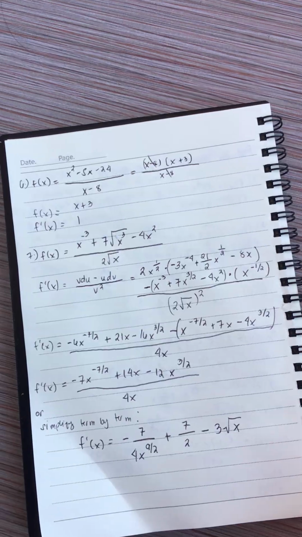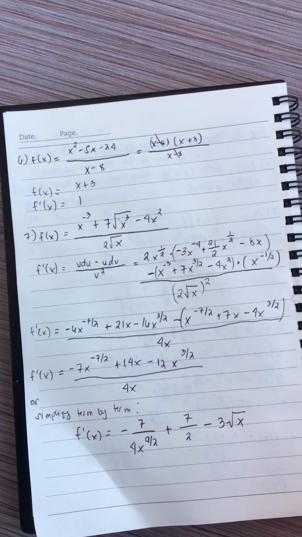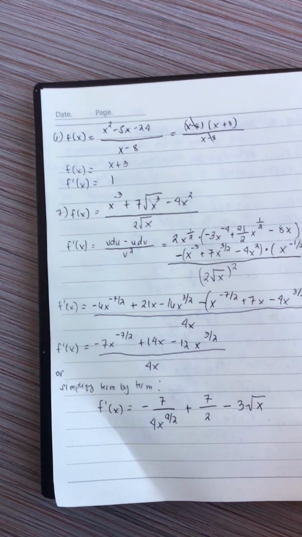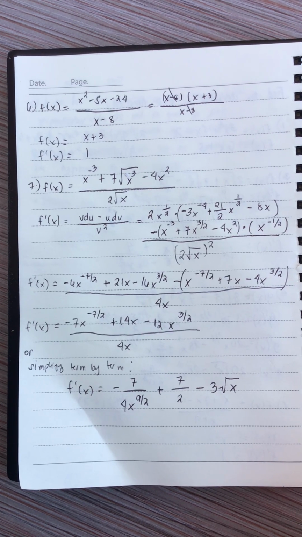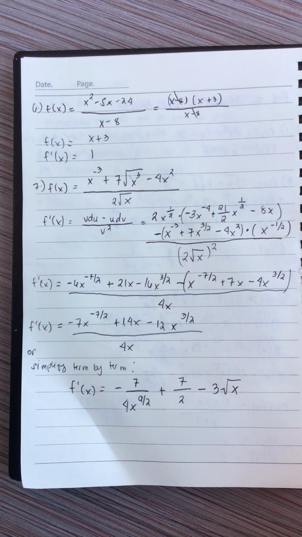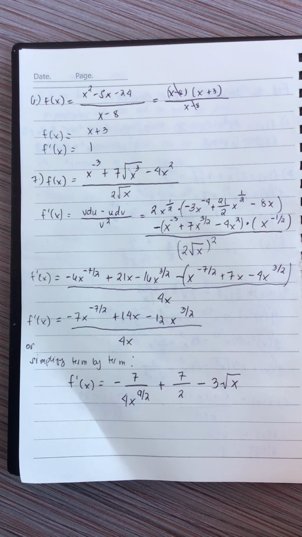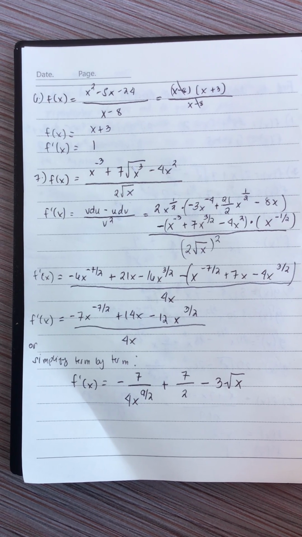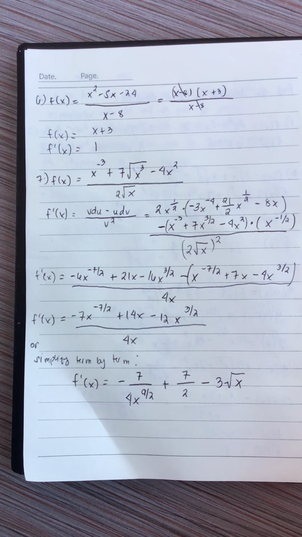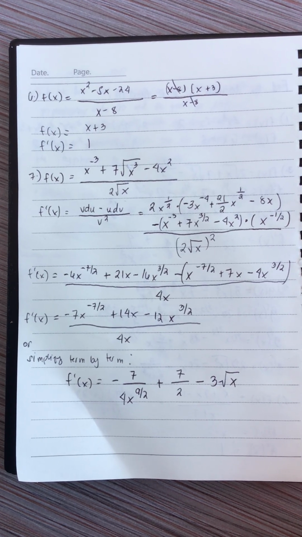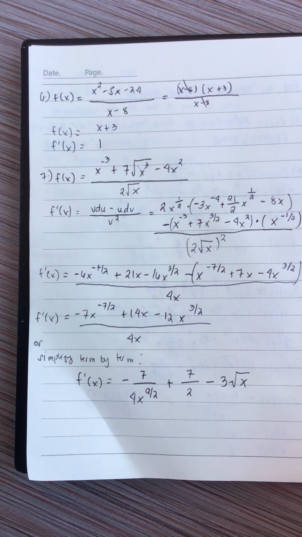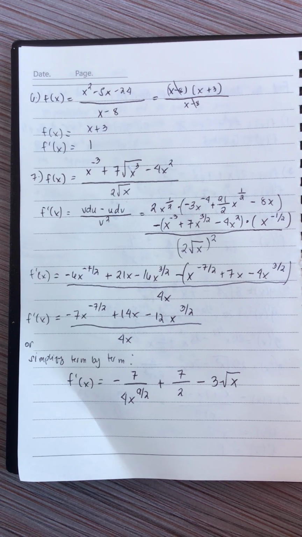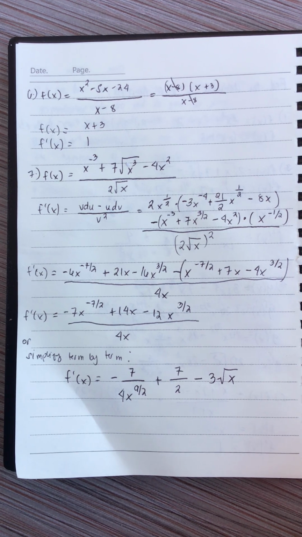number 6. This is the same application as number 5. We are given f of x equals x squared minus 5x minus 24 all over x minus 8. So we can factor the numerator, which is the quantity x minus 8 times the quantity x plus 3, all over x minus 8. So we can cancel the quantities x minus 8 from both numerator and denominator. So the remaining term is x plus 3.